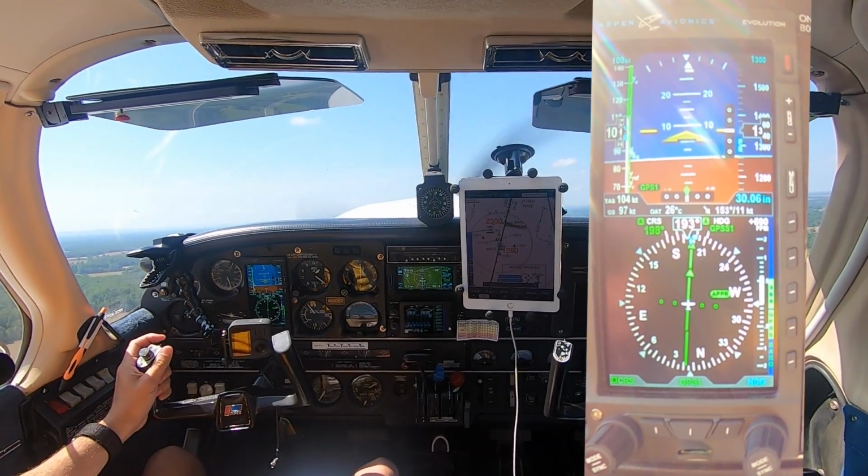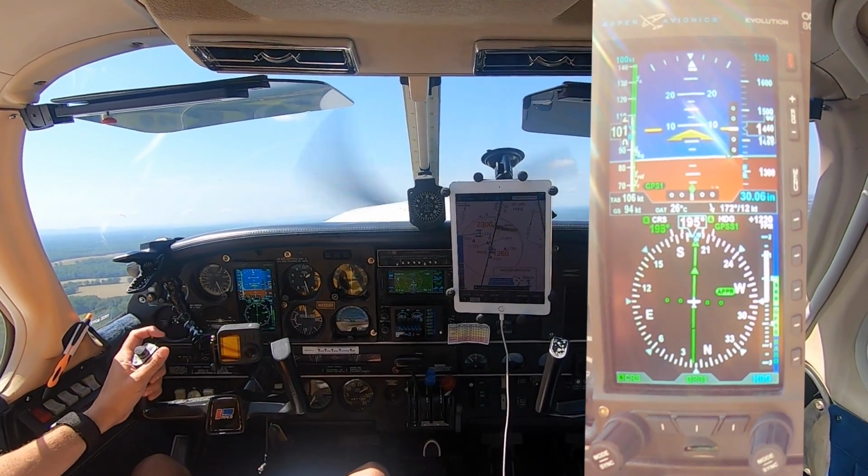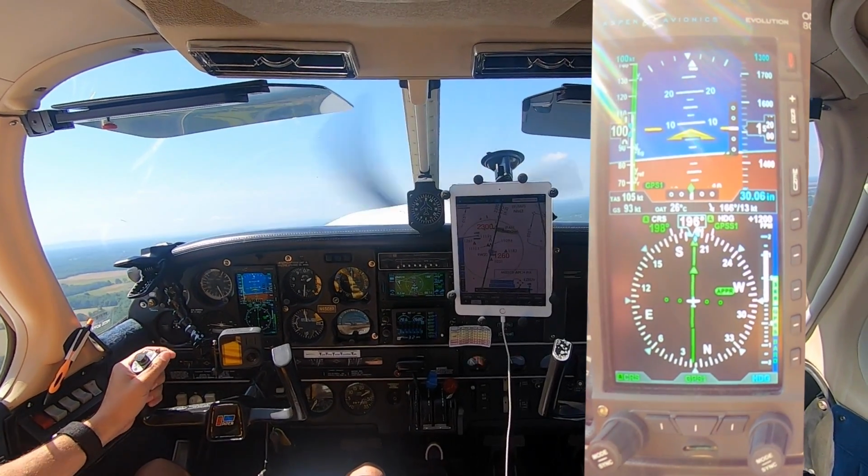Winchester traffic, Cherokee 5154 Whiskey, turning final runway 18, Winchester traffic. Fayetteville traffic, Cherokee 08 Romeo, overflying the field, Fayetteville.